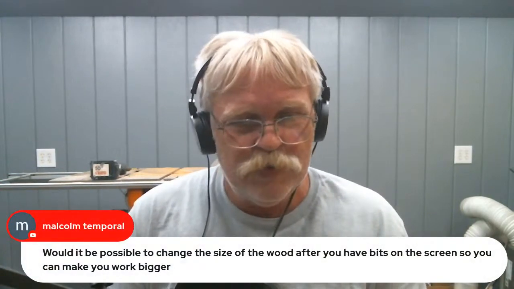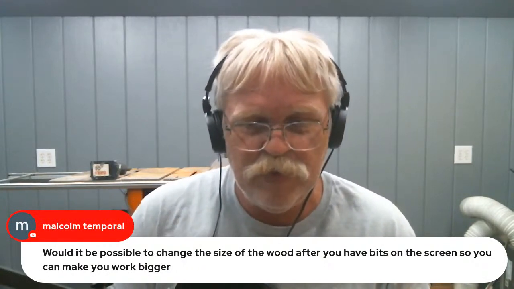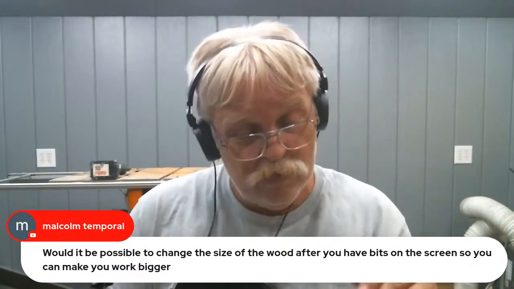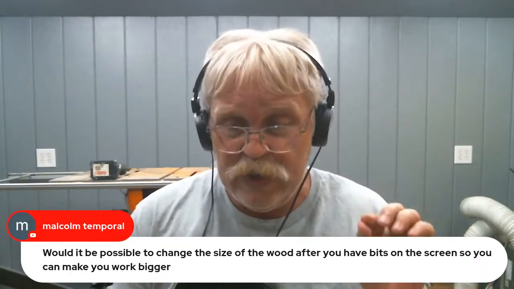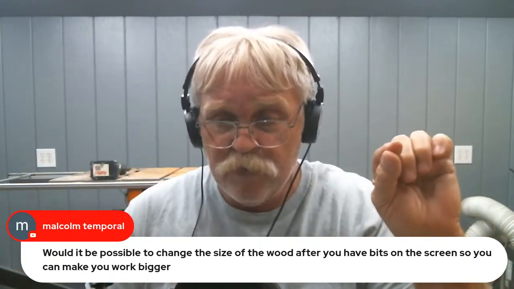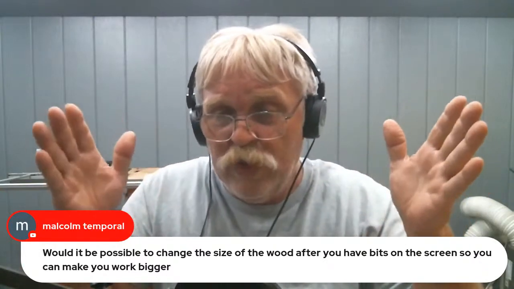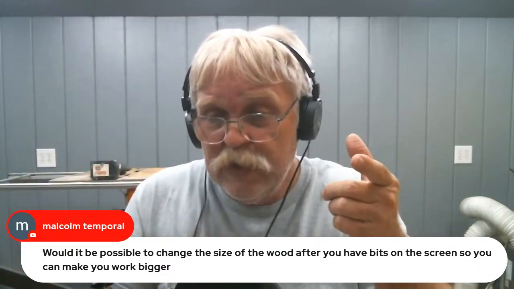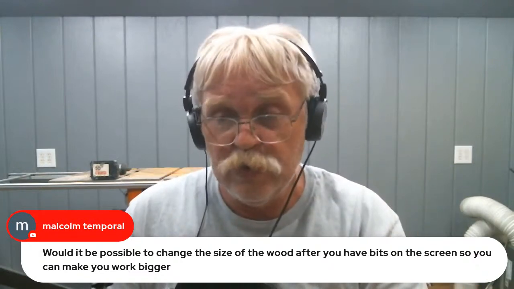Okay, Malcolm Temporal said, would it be possible to change the size of the wood after you have bits on the screen so you can make your work bigger? As I just showed, unintentionally answering your question, yes, you can increase your job size by simply going back into job setup, enter new geometry, new width in X or height in Y, and even thickness. If you have calculated tool paths, you will need to recalculate those tool paths.